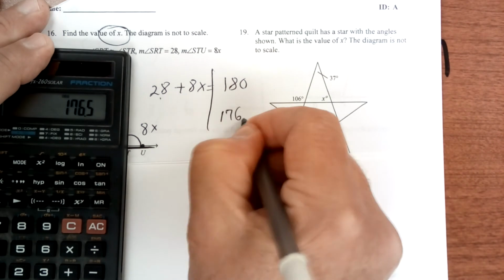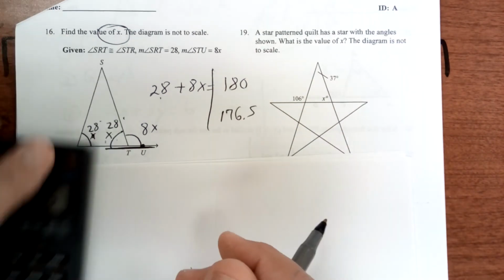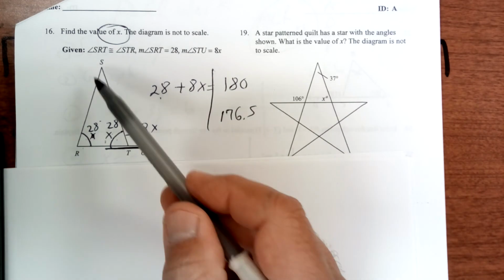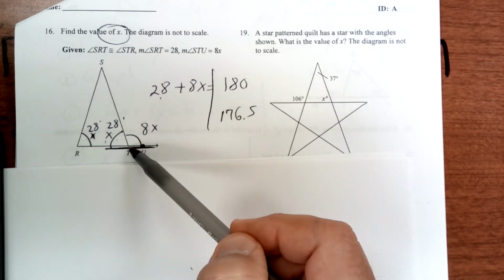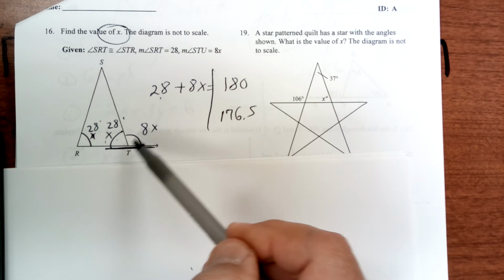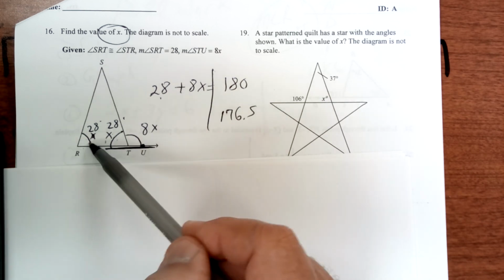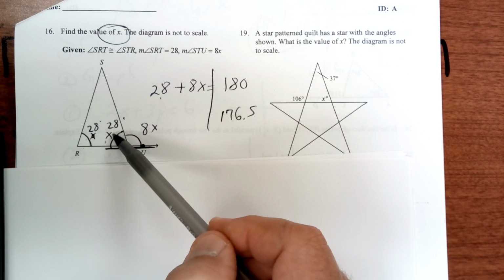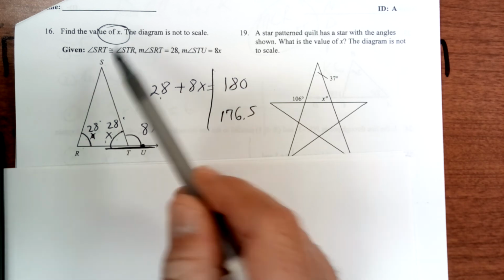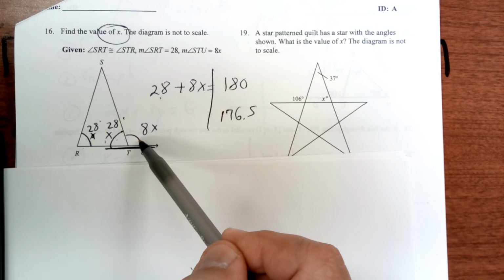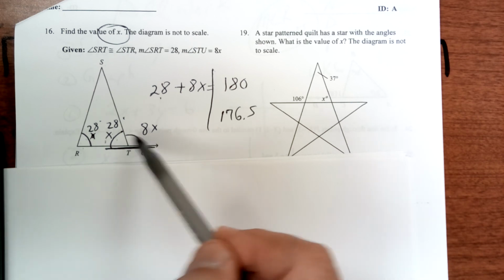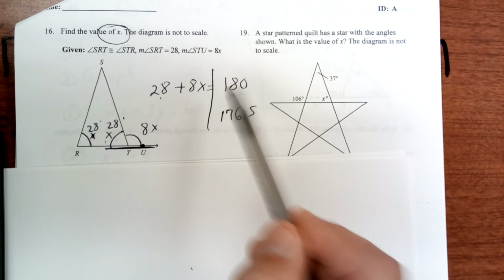Now since it's a decimal, I would check it again. So let's look at it. SRT is equal to STR, so they're equal. And then they tell you that SRT is 28, so these are equal. And we're looking for STU, which is this outside angle, exterior angle. And these add up to 180. So I subtracted and divided. I'm going to stay with that.